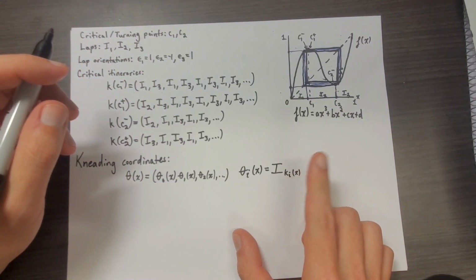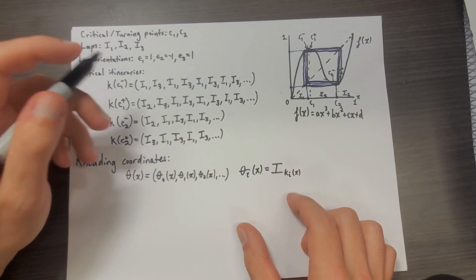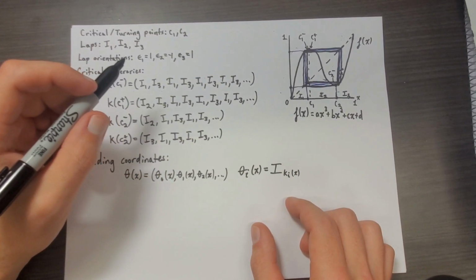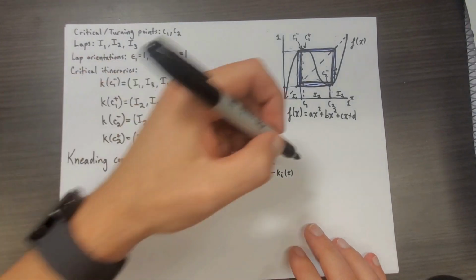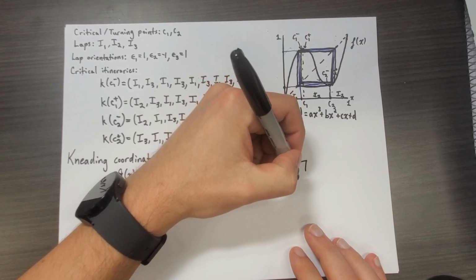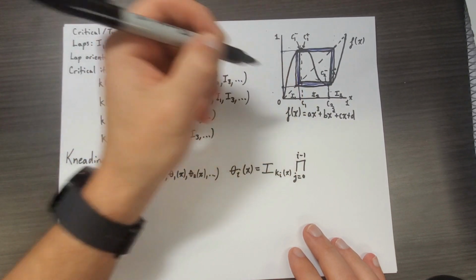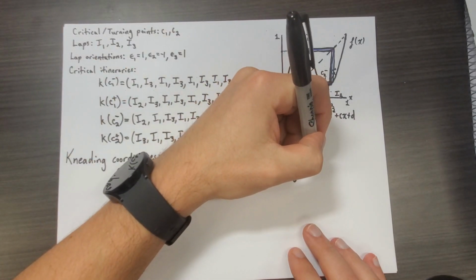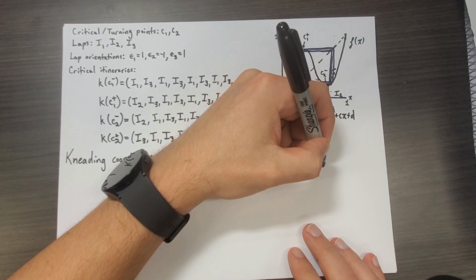So it's the lap you land in on the ith iterate, times the product, let's see, yes, the product over j from 0 to I minus 1 of all of the orientations of the laps that you hit on the way there.